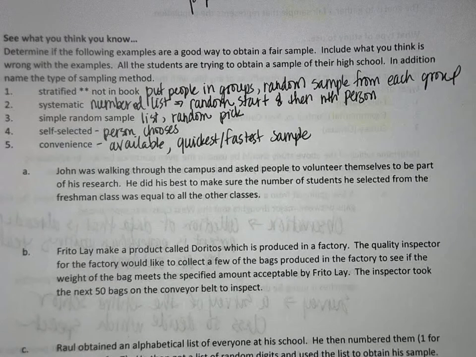Because it's biased. Right, it is biased. It's only part of the population. If you're in 11th grade English, it's only 11th graders. But if you're trying to figure out all of high school, then that's not a very good sample. But if you're just talking about 11th graders, then maybe that one is okay.